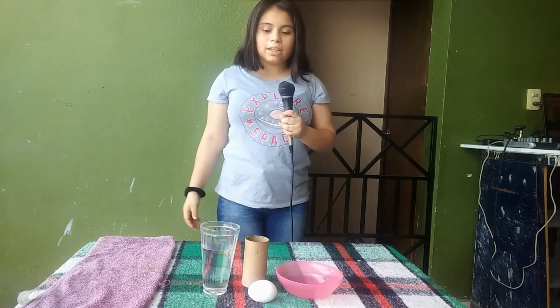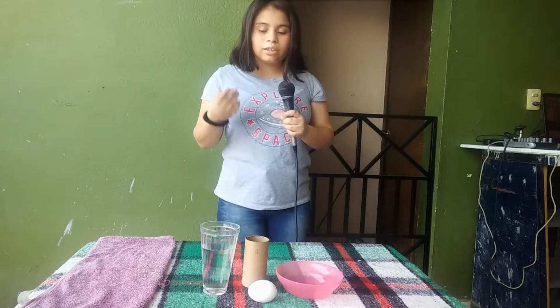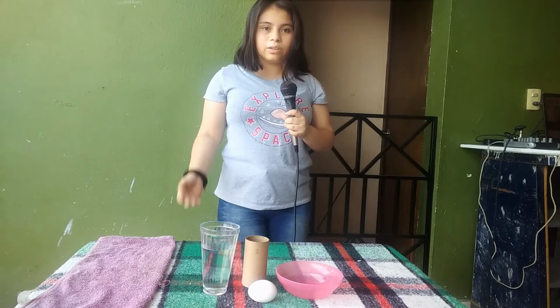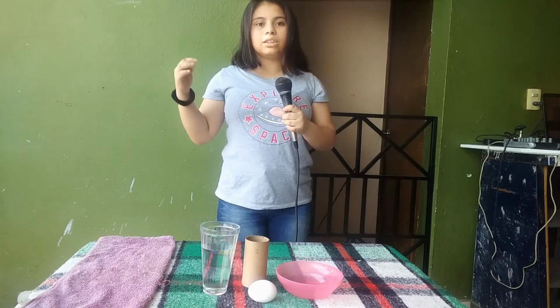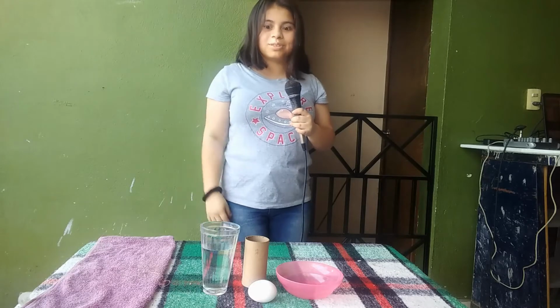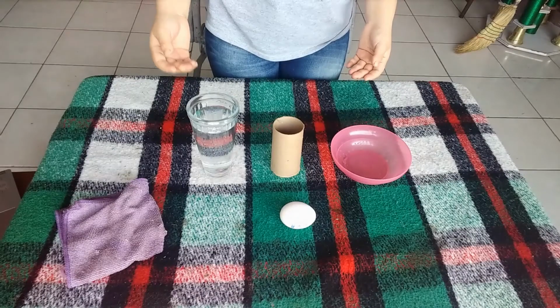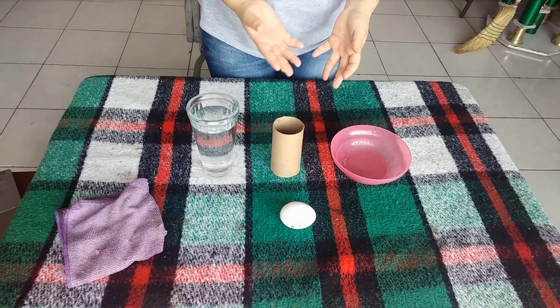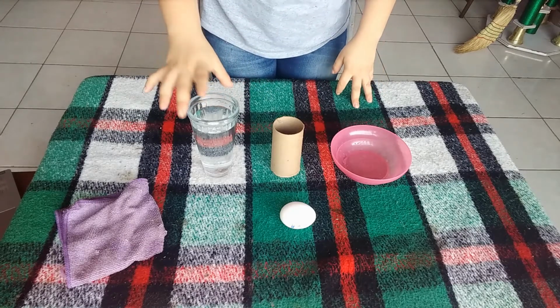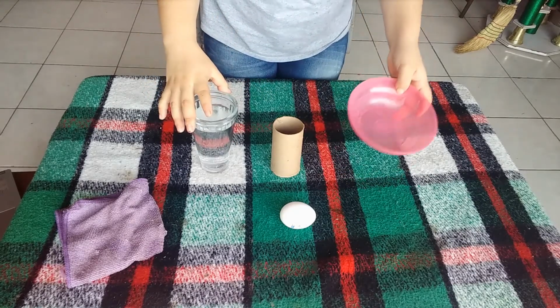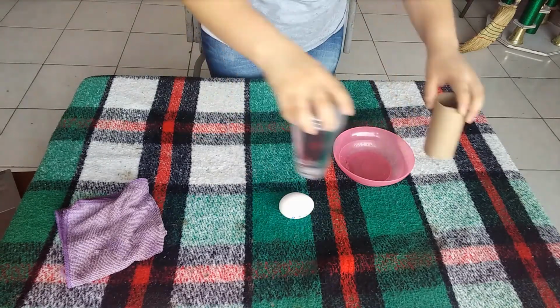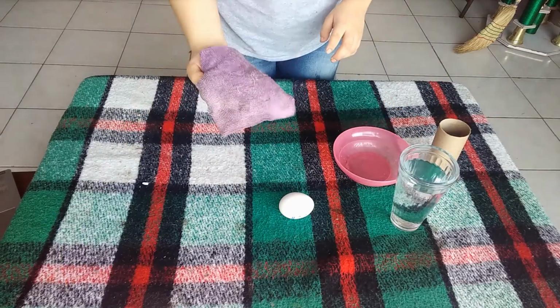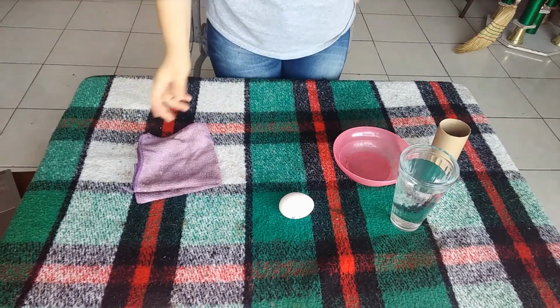Hello, my name is Samantha, and the following experiment is related to Newton's first law, which is basically that the motion of an object cannot be changed by itself, because it needs an external force. The materials we need can be easily found in our house. First, we need a glass of water, a plate, a tube of paper, and finally an egg. And also a towel if we don't want to wet the table.